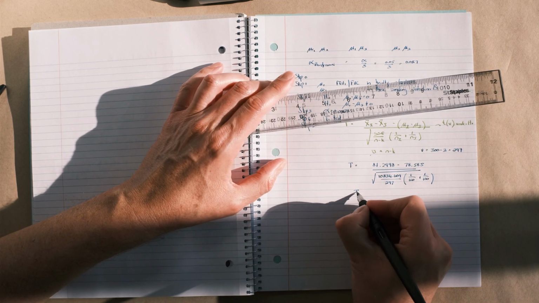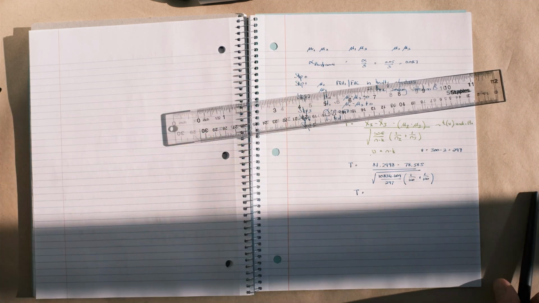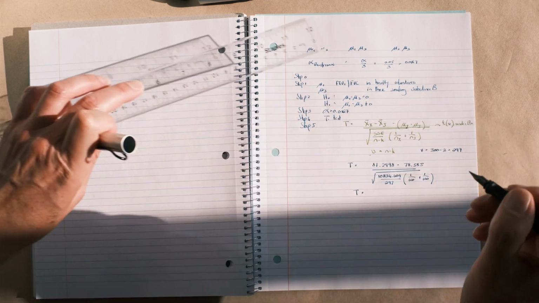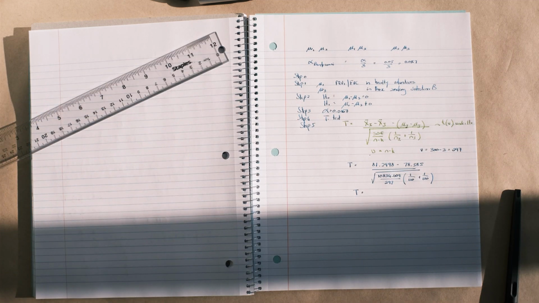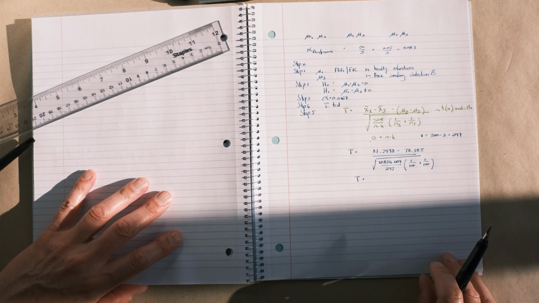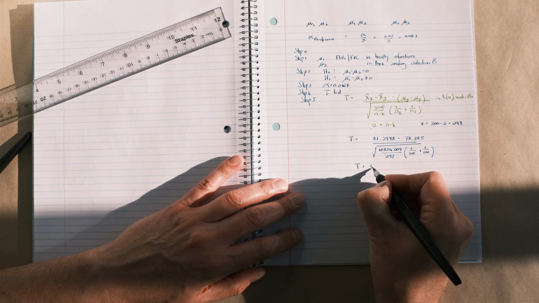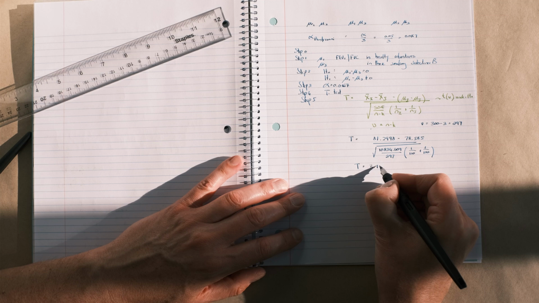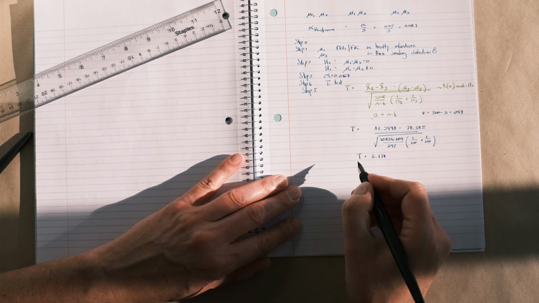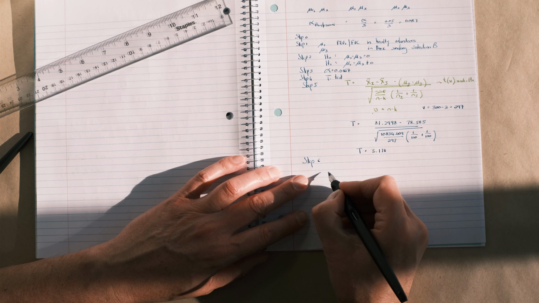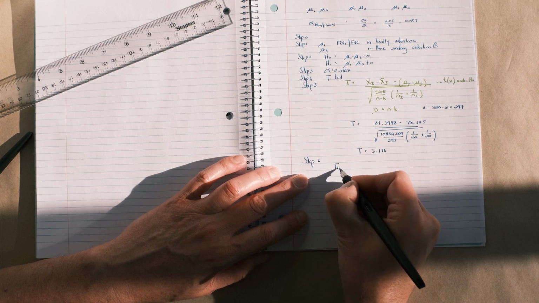There we go. T equals, let's just do this one as well. There we go. It looks better. It's going to move up the paper because we're really getting shadows today. And let's do that calculation. Check on your calculator. I get 3.178. And step number 6, we have to do our critical value approach.